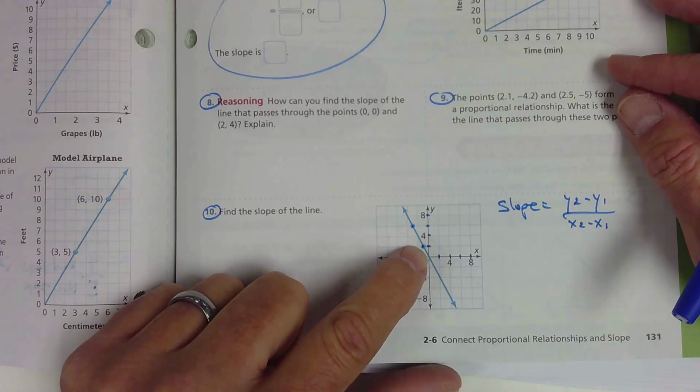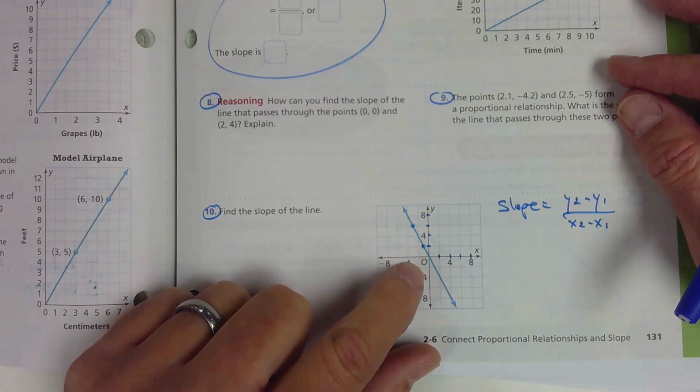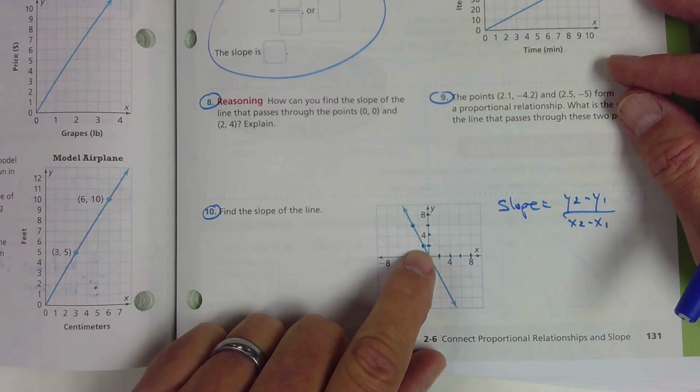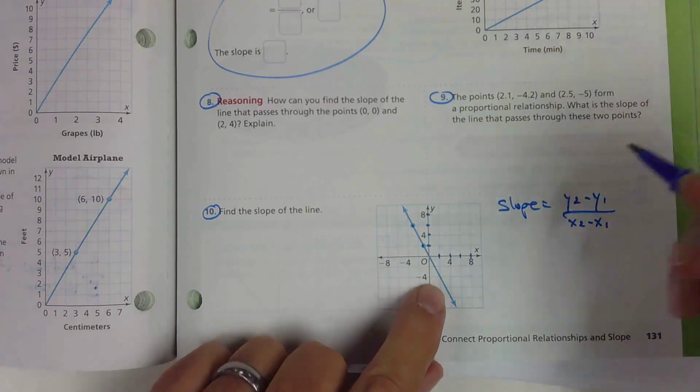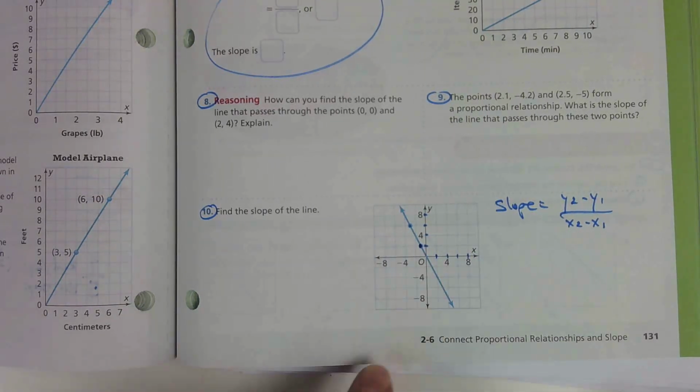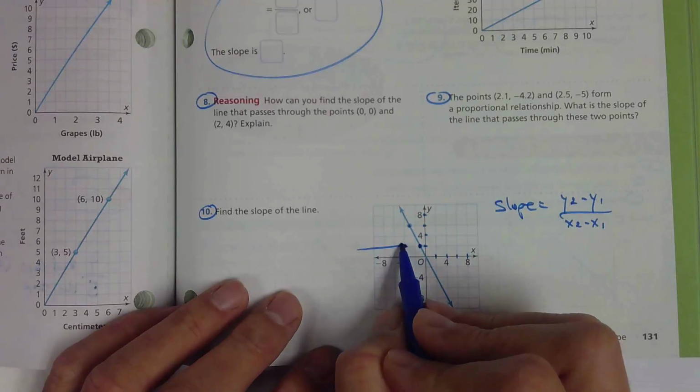So, like, what are the coordinates of, let's say, this point here? This very first point. What do you think that would be? Take a look at it.